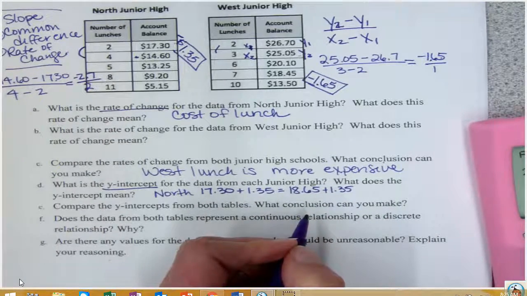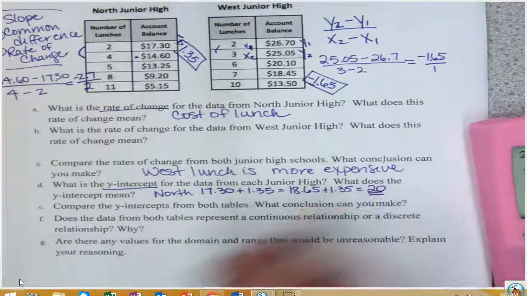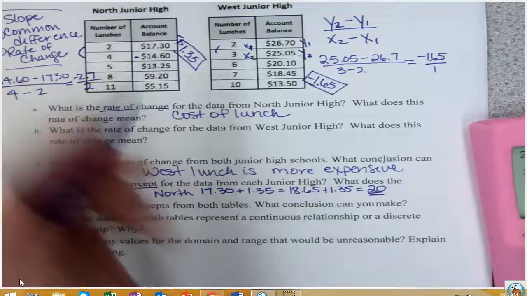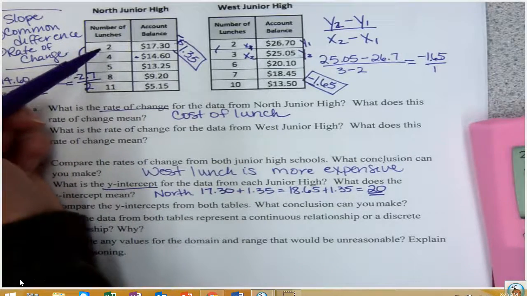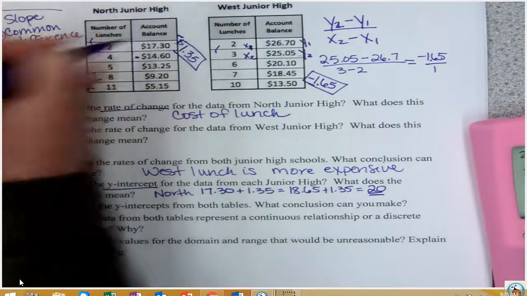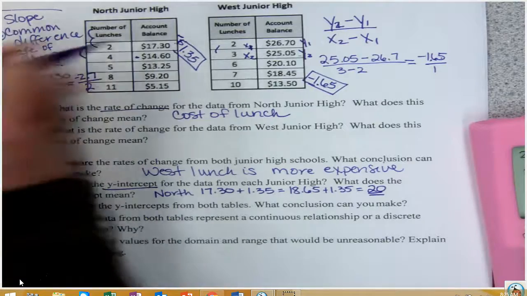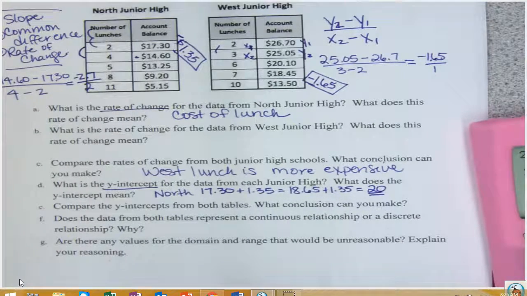You'd have started out with $20. This child started out with $20. You work backwards. After 1 lunch, he would have had $1.35 more than this. After buying no lunches, he would have had $20.